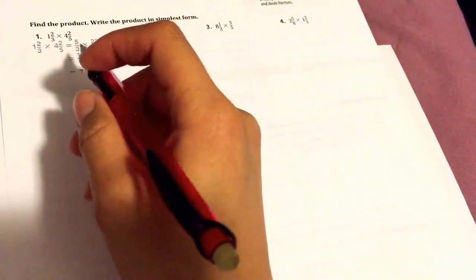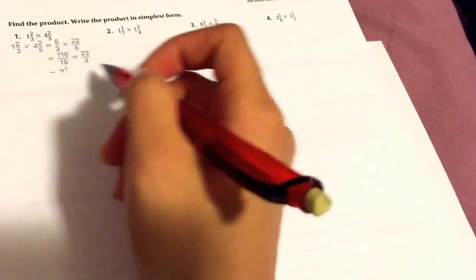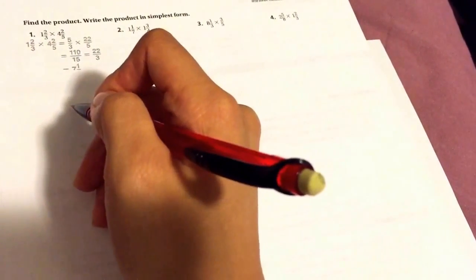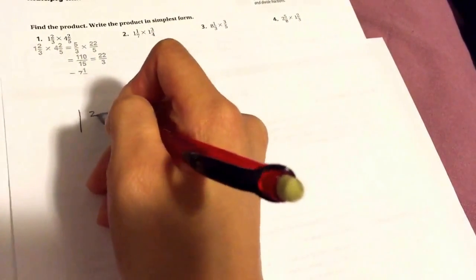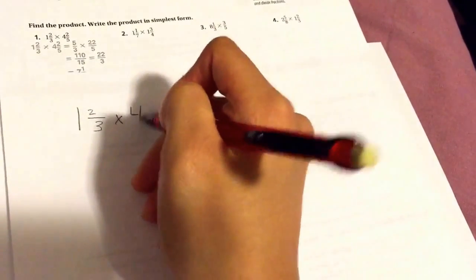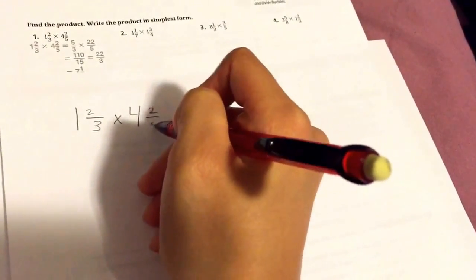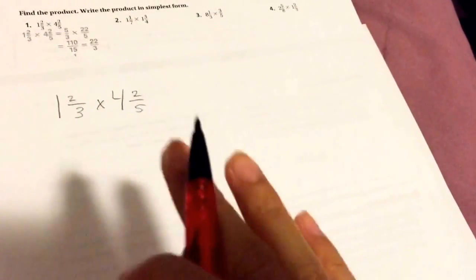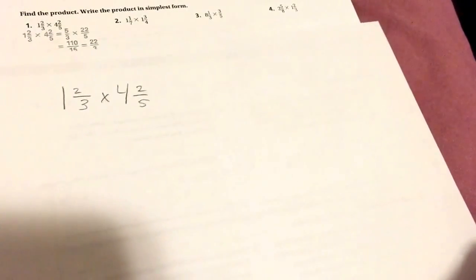So I'm going to take number 1, and even though they break it down for you, I'm going to explain this. So the first one is 1 2/3 times 4 2/5. Now the first way is by changing things to improper fractions. And so before we can get there, let me explain a couple of vocab terms.